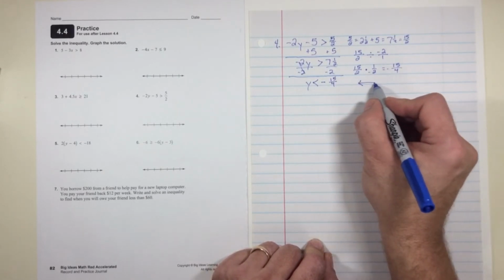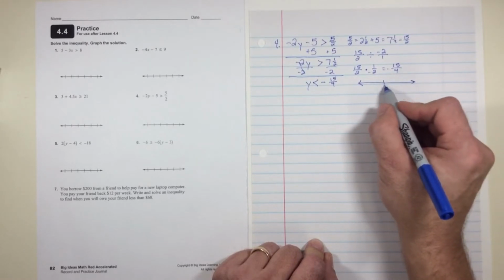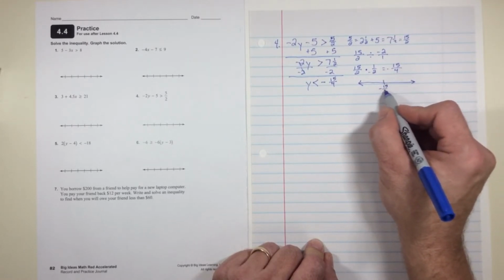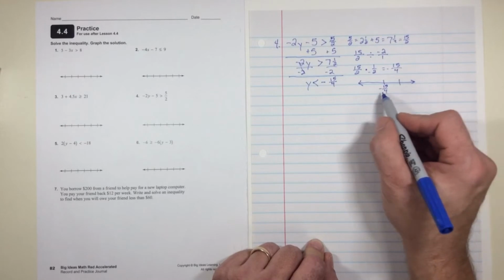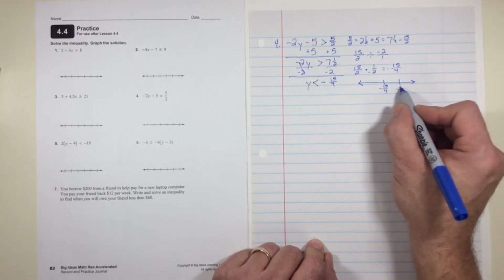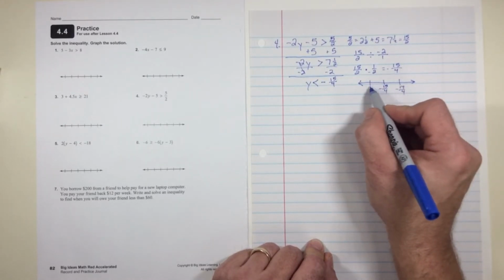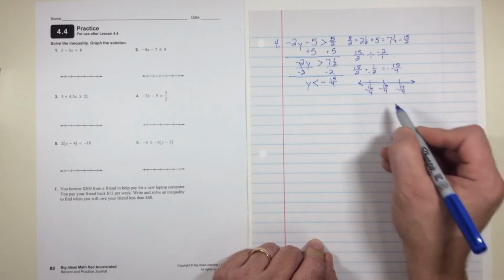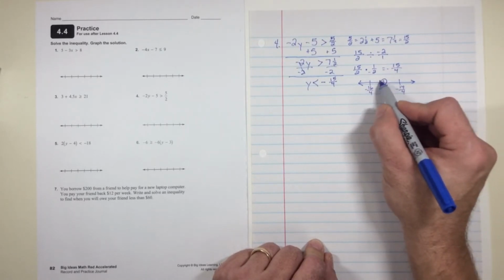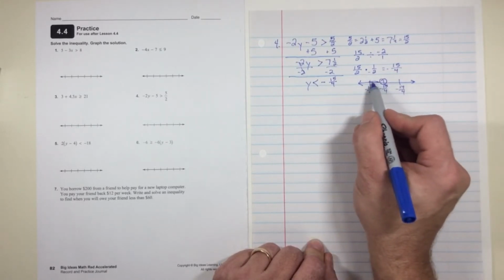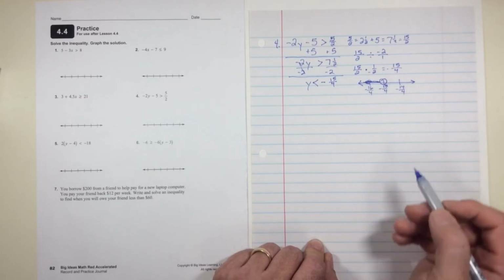And when I graph that, I'll put negative 15 fourths here. If I am going closer to 0, that'd be negative 14 fourths here and negative 16 fourths here. Open circle, because it doesn't say or equal to, and pointed to the left.